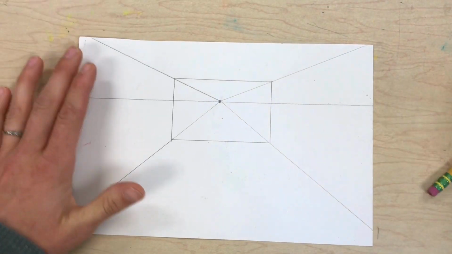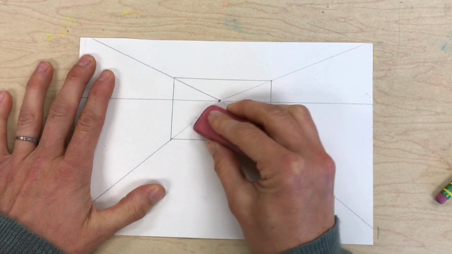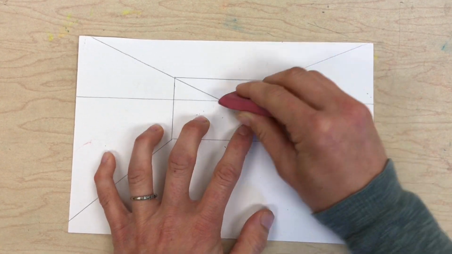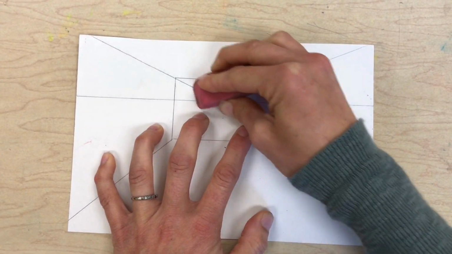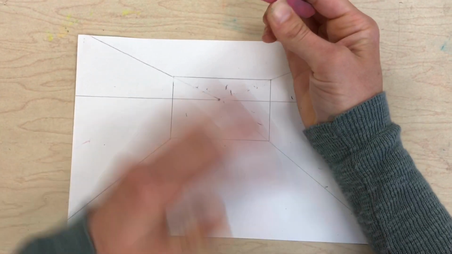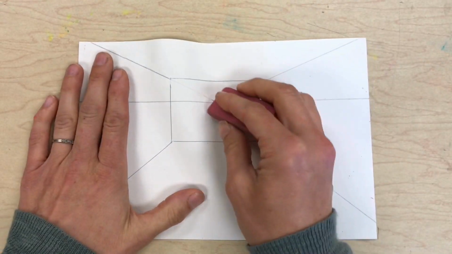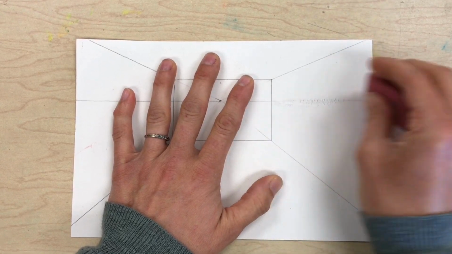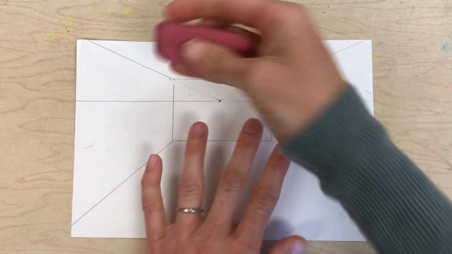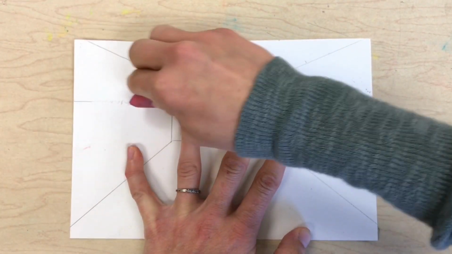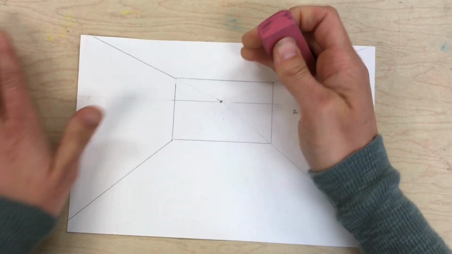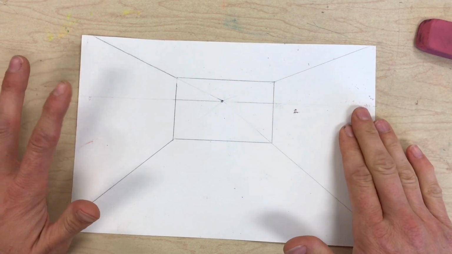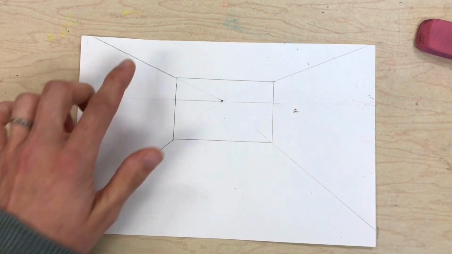All right, now I can erase these lines. I'm actually not going to see these either. All right, so this is the back wall of my room. This is the right, the left side, the top, and the floor, the ceiling and the floor.